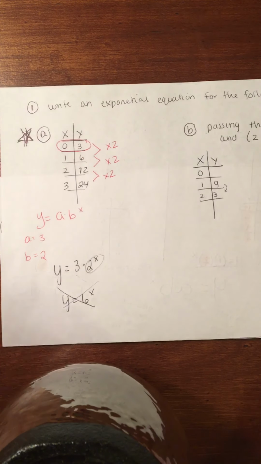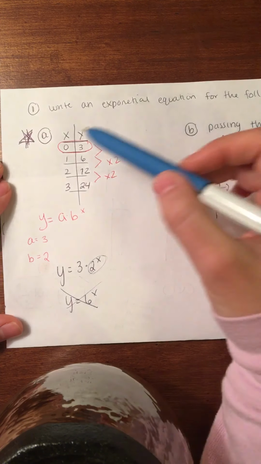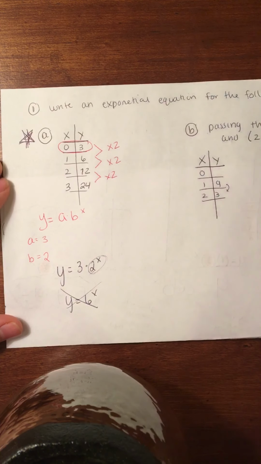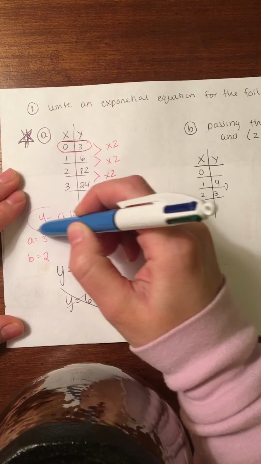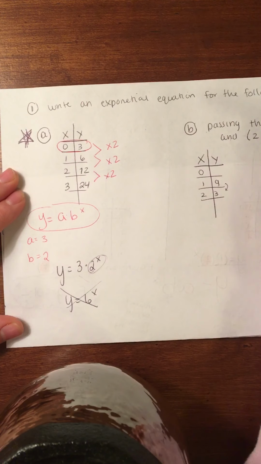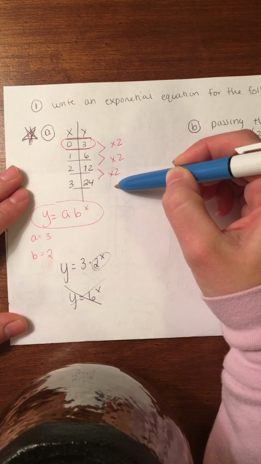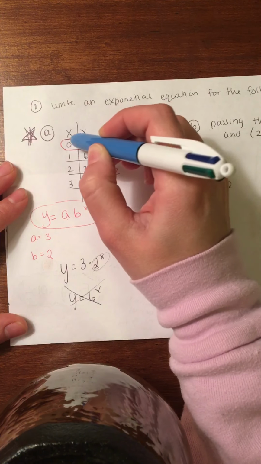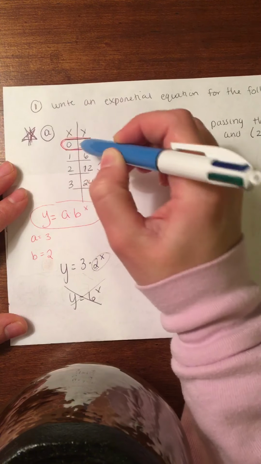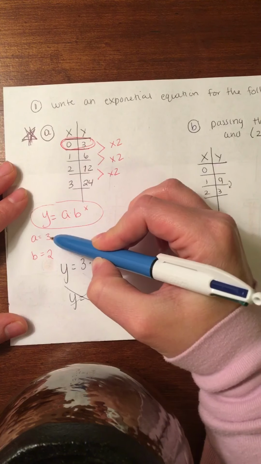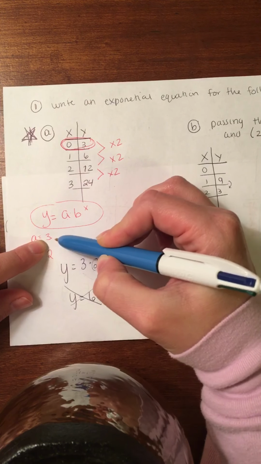So I'm just going to go over what I was saying before. Usually I'll do this work with you. But when you write an exponential equation, you need your y equals ab to the x. Okay? Your a is your y-intercept. Your b is what you multiply by. Okay? Your y-intercept is when x equals 0, so it's the y value. So your y-intercept, your a, in this case, is going to be 3.